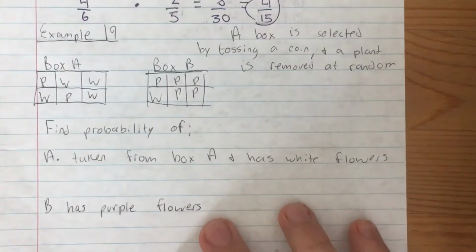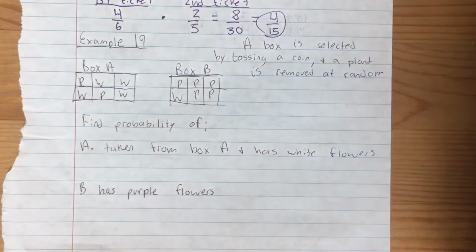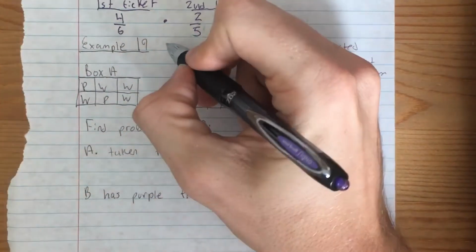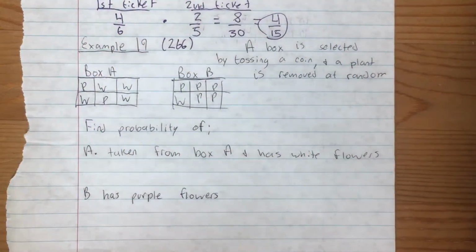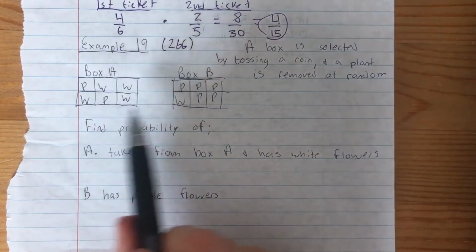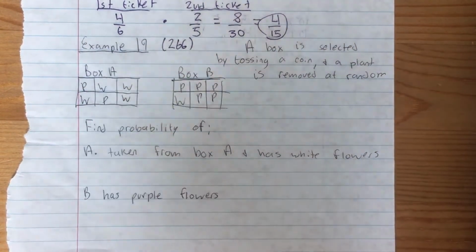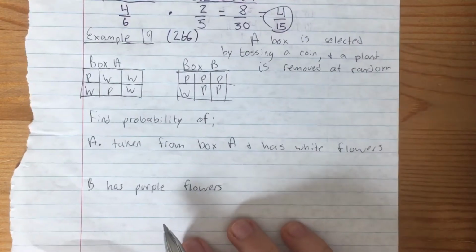So the last example for dependent probability, sorry, I didn't write the page number for this. This is on page 266, if you're wanting to follow along in the book. We've got 2 boxes of flowers, box A and box B. The P's stand for purple flowers and the W's stand for white flowers, and we want to find 2 different probabilities.